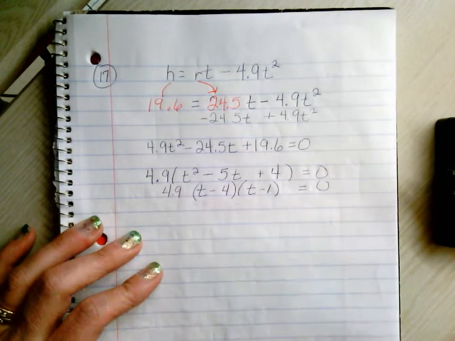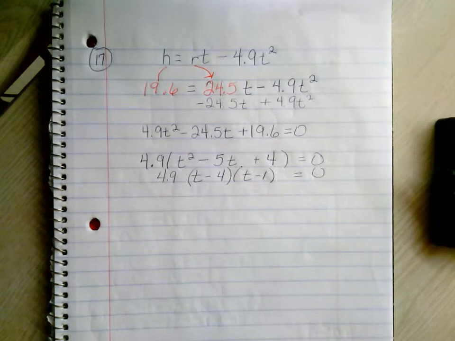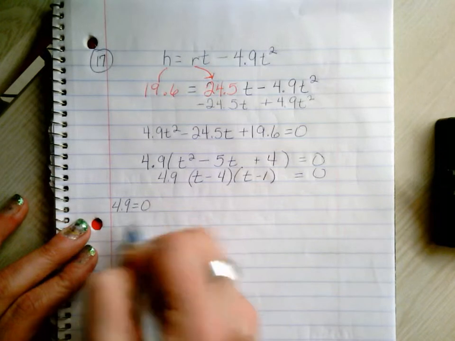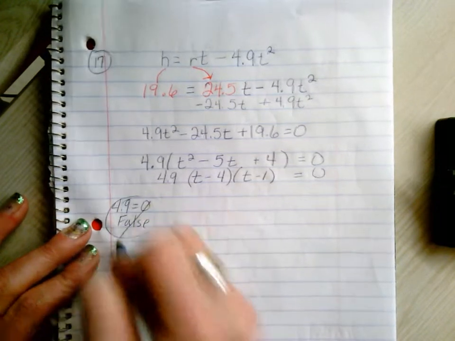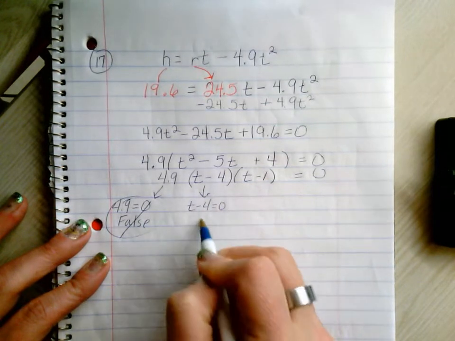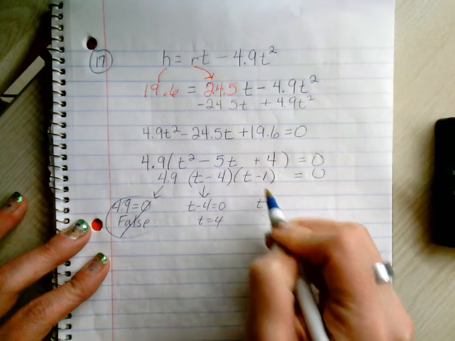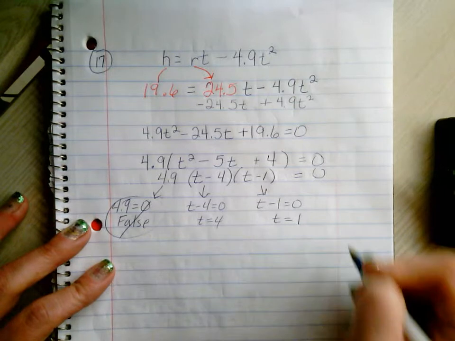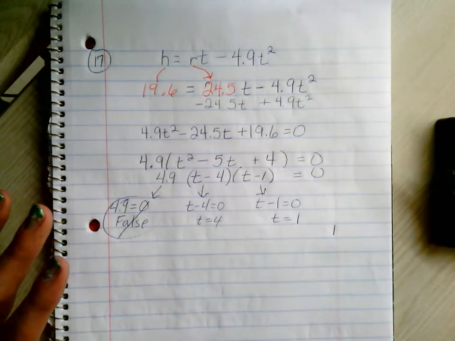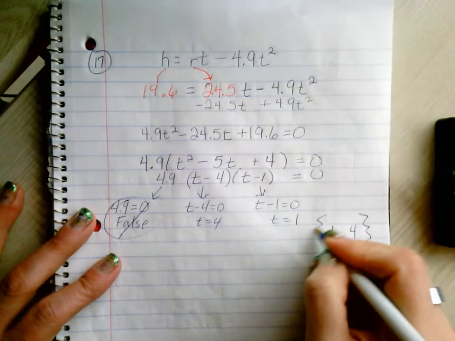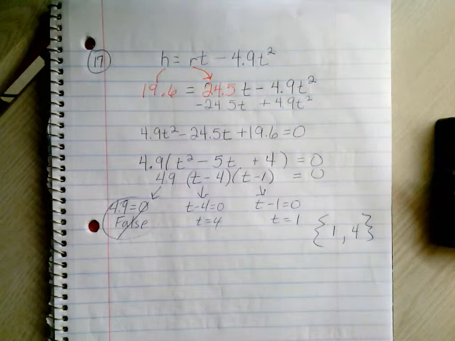And 4.9. Solve for 0. Which one can I throw out off the bat? Yes, because when you say 4.9 equals 0, that's automatically false. Eliminate it. But t minus 4 equals 0, so t is 4. T minus 1 equals 0, so t is 1. So that means after 1 second heading upward, 4 seconds going down. 1 and 4 are going to be your solution set.